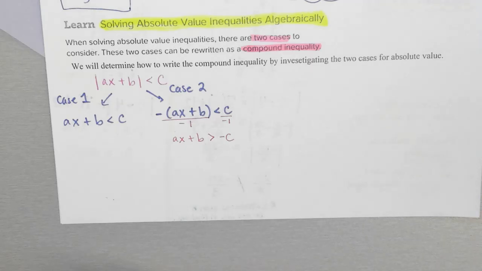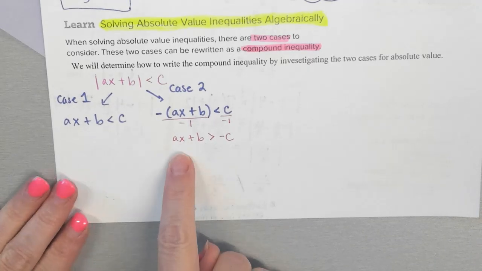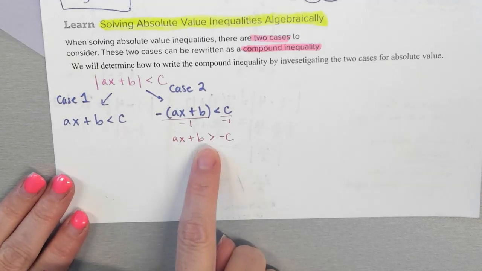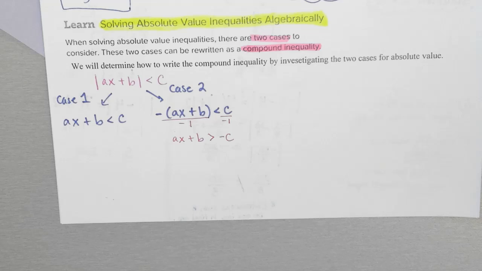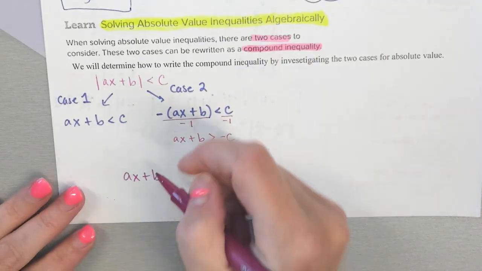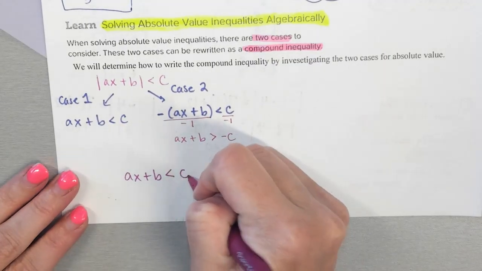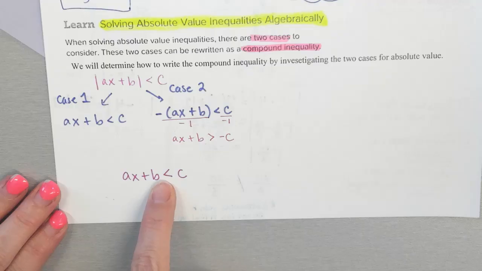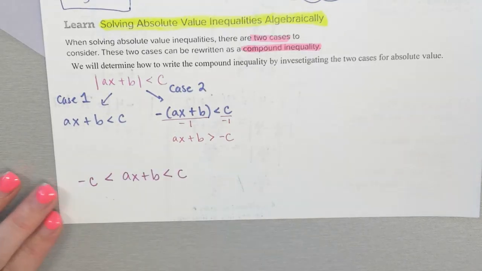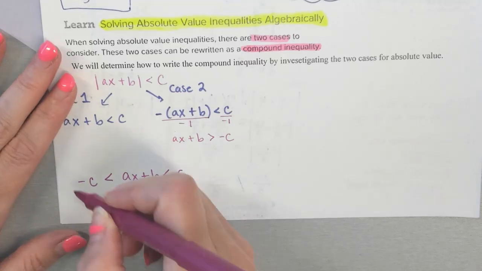When these two things happen, you have a quantity that's less than a constant, and that same quantity is greater than the opposite of that. You can make that into one long compound inequality. So this quantity is less than c, and at the same time, it's greater than the opposite of c.